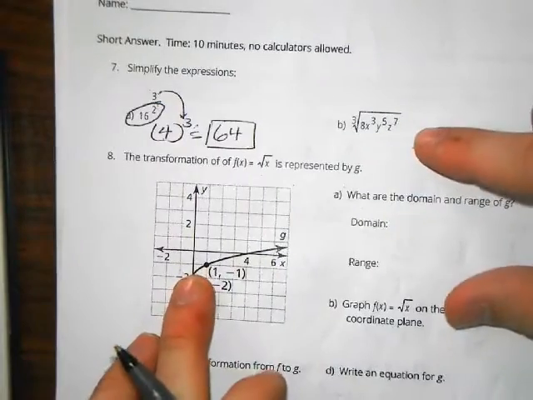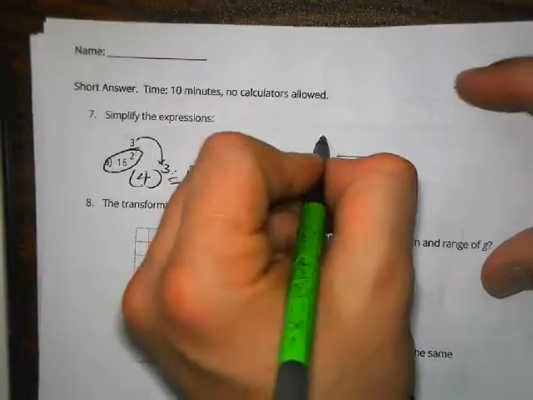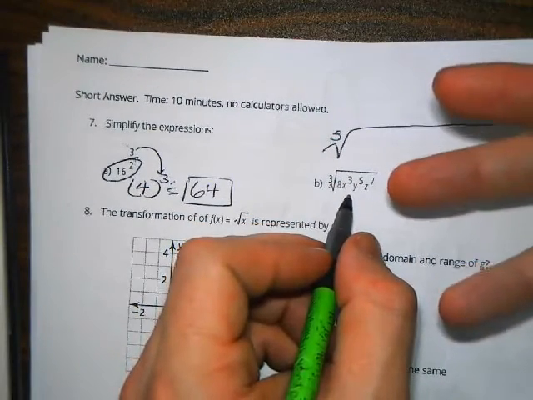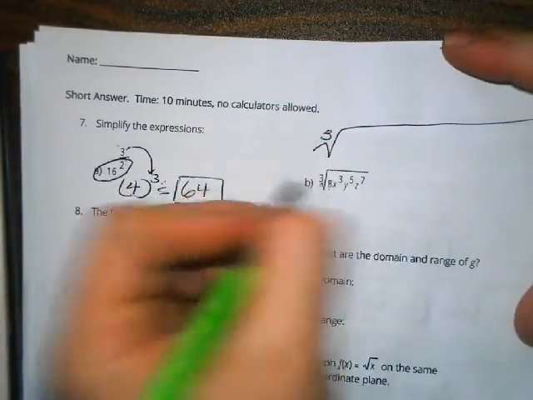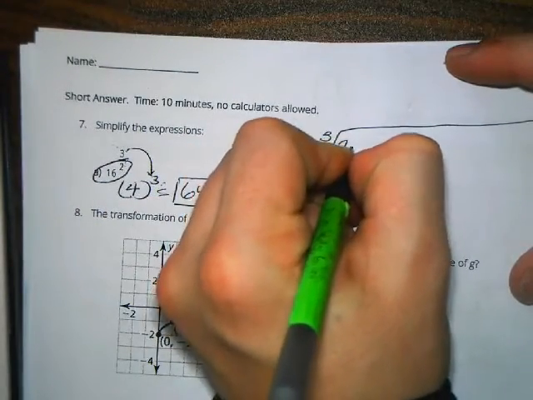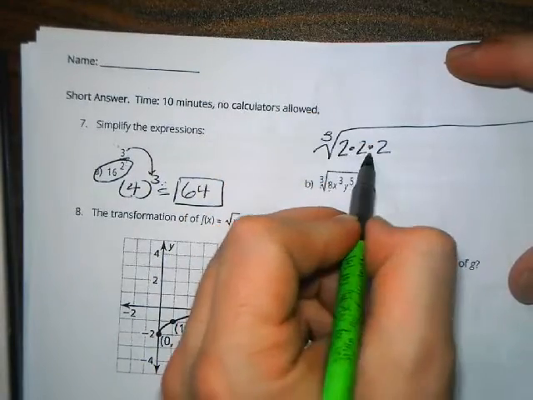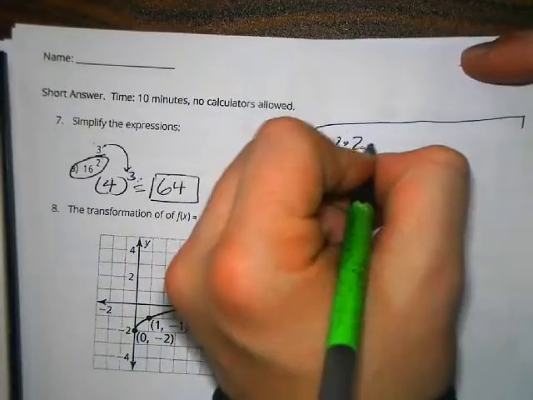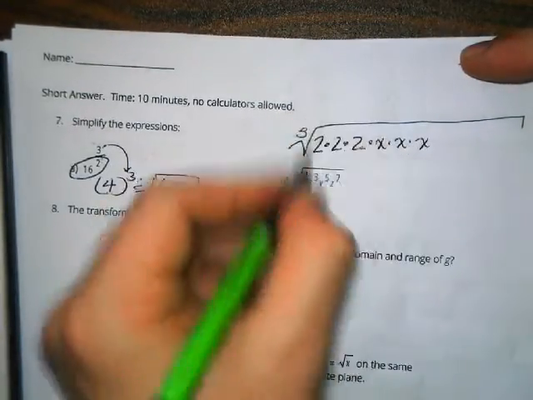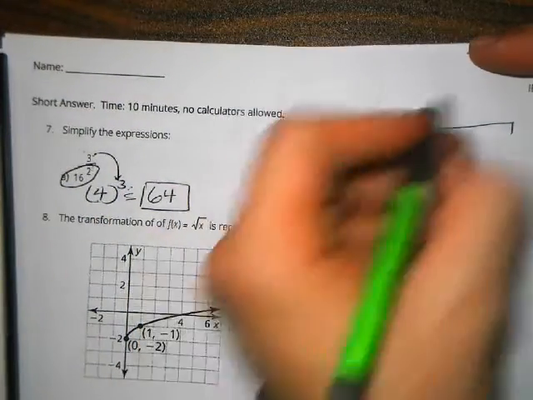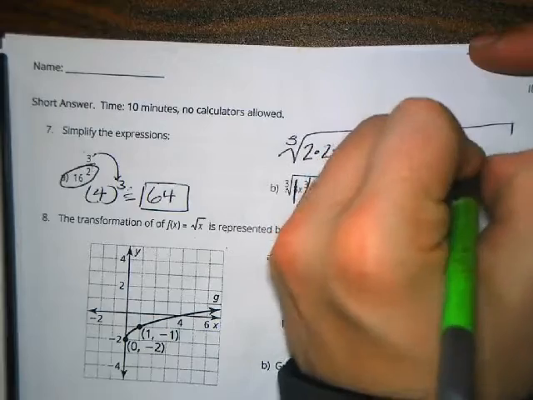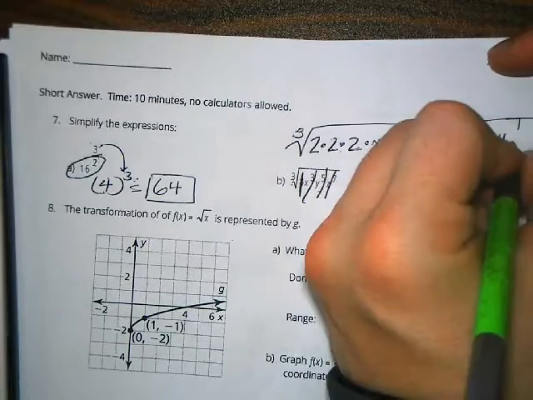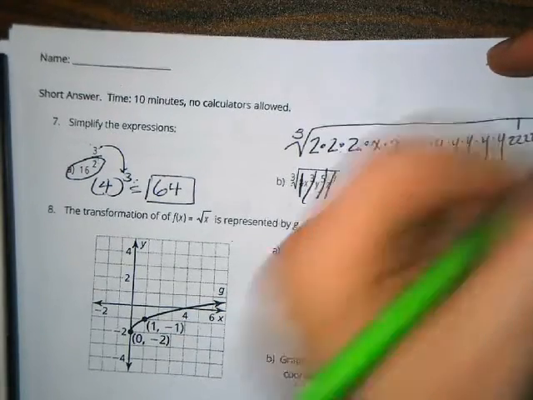Over here, we need to do some conversion underneath the radical. If I have a cube root, this means that I need 3 identical factors for that factor to be able to leave. So 8, I'm going to break that down into 2 times 2 times 2. So 2 times 2 is 4, 4 times 2 is 8. So there's my 8. Now I'm going to have x cubed, which is just x times x times x. I'm going to have y to the 5th, so y, 2, 3, 4, 5. And then z to the 7th, so 1, 2, 3, 4, 5, 6, 7.